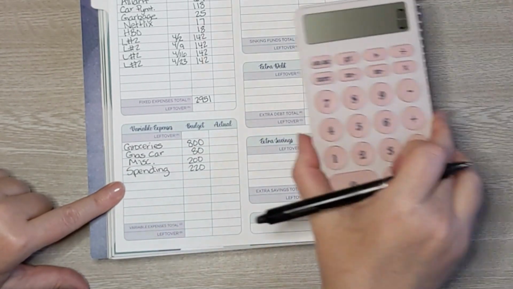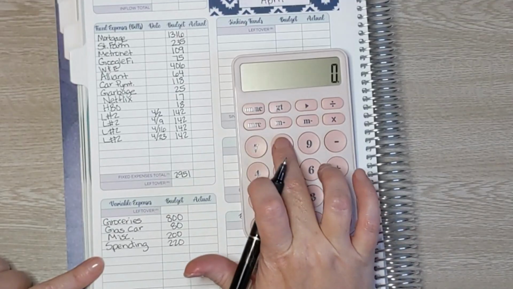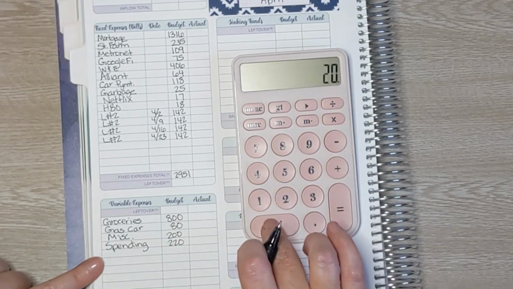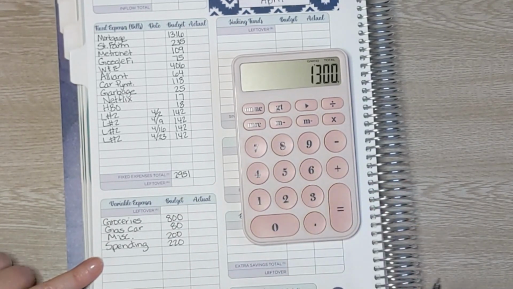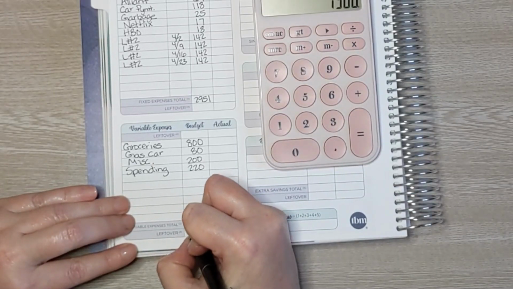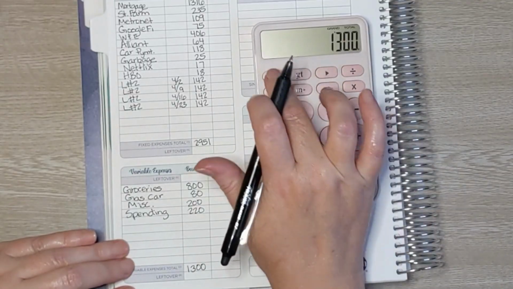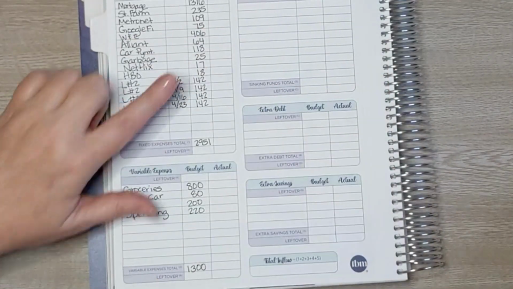Okay, so let me see what that is all together. Okay, that is $1,300. Let me double check my math. Okay, $1,300. Moving on to sinking.